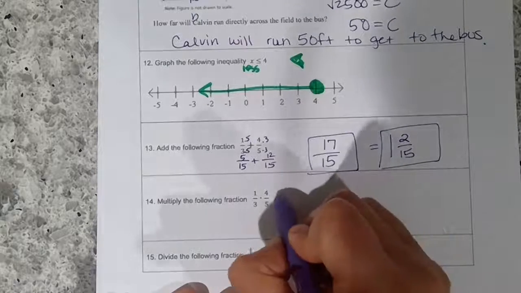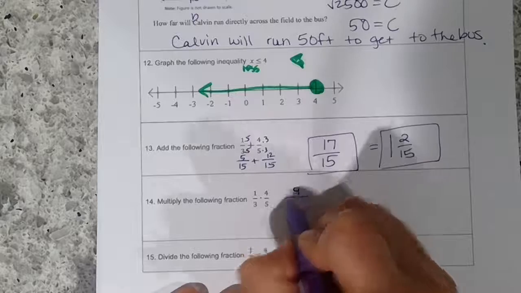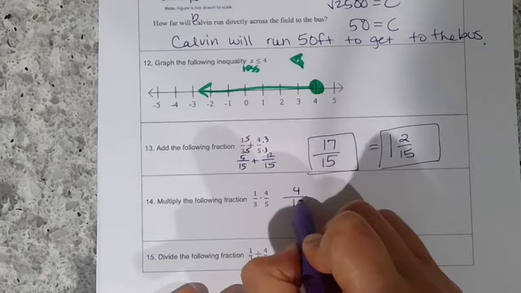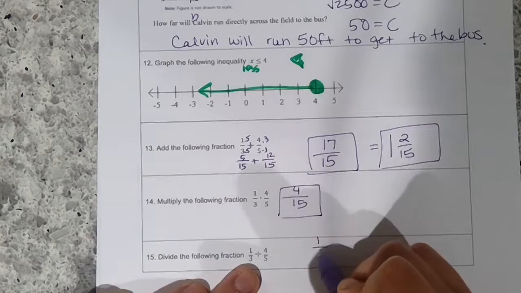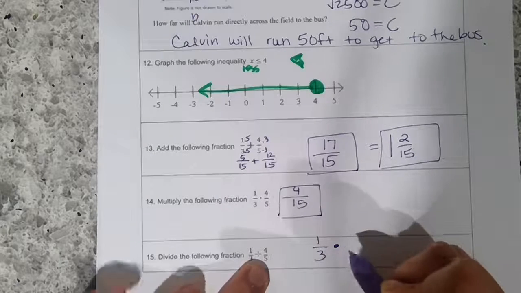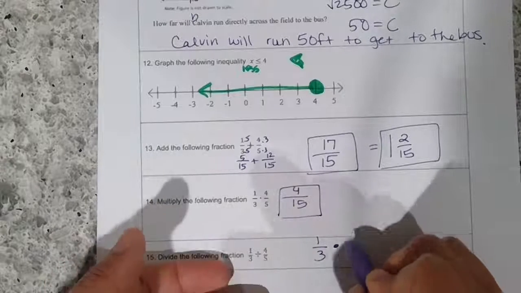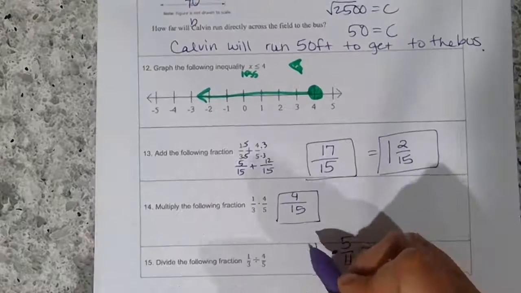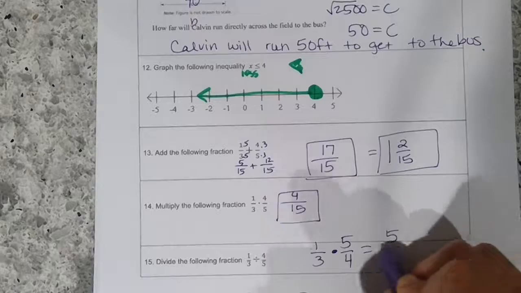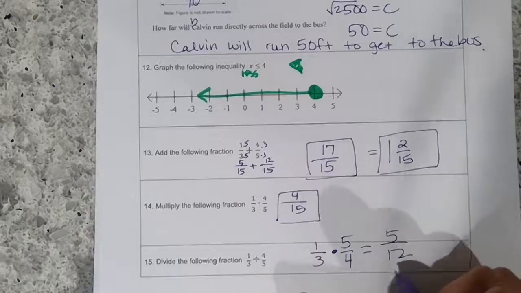Multiplication, great. Just multiply straight across. 1 times 4 is 4. 3 times 5 is 15, and nothing reduces. Division, you're going to multiply by the reciprocal of the second term. So you flip this one, 5 over 4, turns into a multiplication problem, and multiply straight across. 1 times 5 is 5. 3 times 4 is 12.